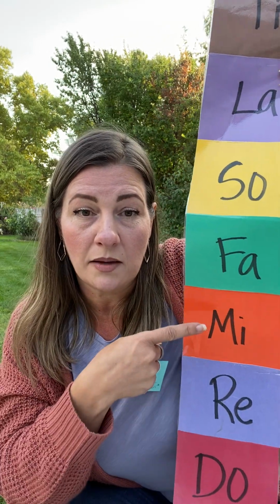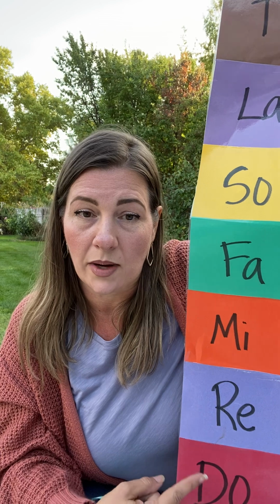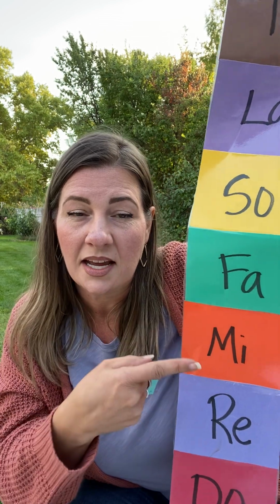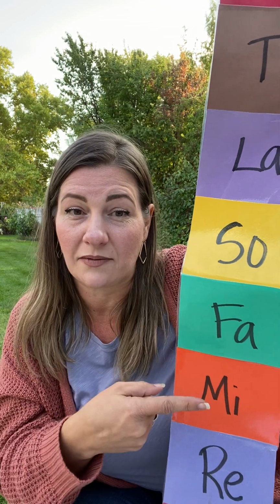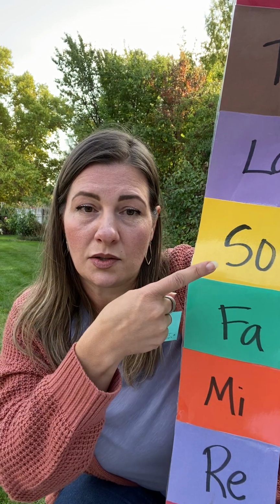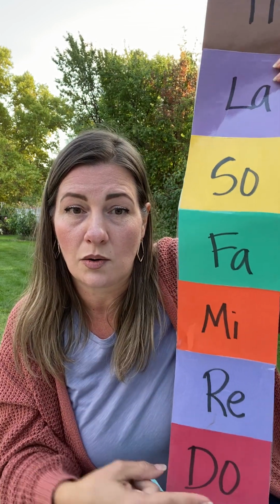So you can perform different patterns. Do, re, mi, mi, mi, and then talk about it. We went up, then we repeated, right? Mi, fa, so, so, so. Same pattern, but different pitches. Mi, so, mi, do. We went up and down by skipping, okay? So you can create different patterns there if you know about that and you would like to incorporate it.